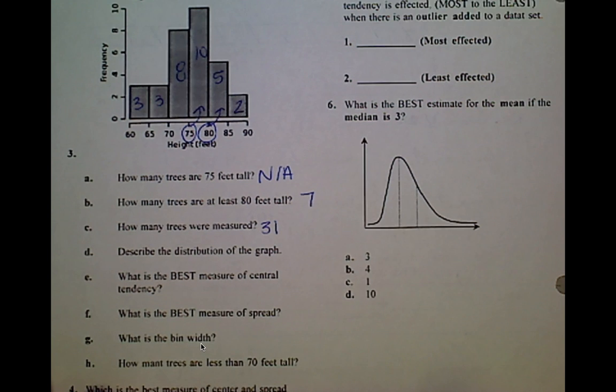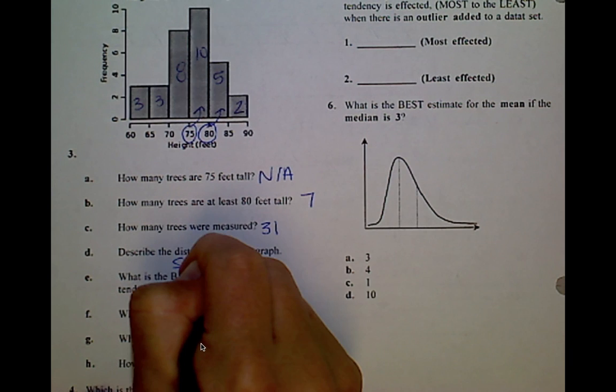Okay, the next one, describe the distribution. The peak of the data is in the middle, so therefore I would say symmetric.